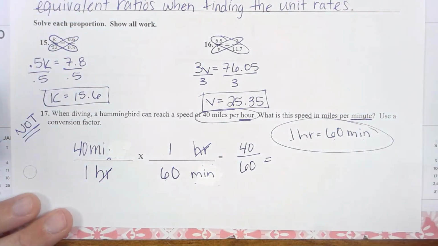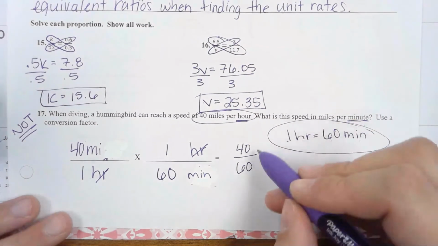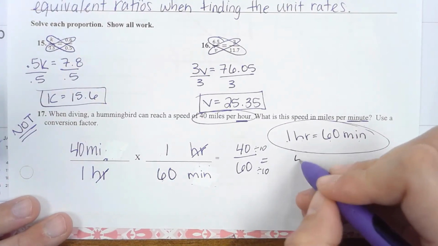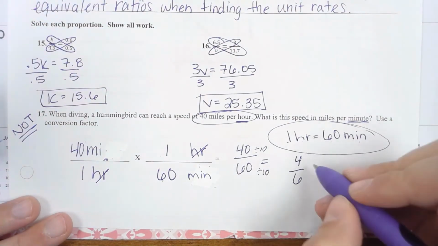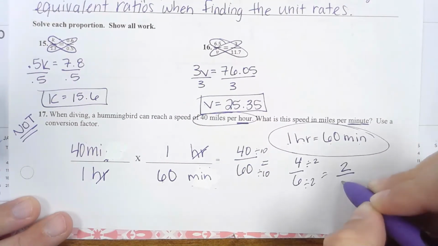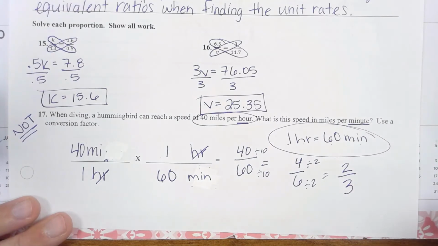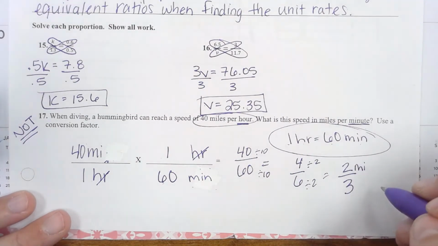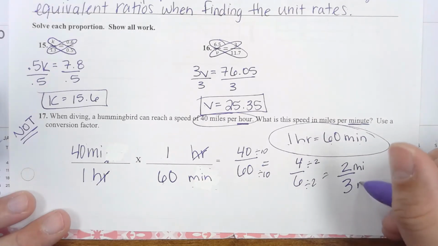And then if I were to reduce this, I can divide by 10 here. So that gives me 4 over 6, but then I can still divide by 2. So then that would give me 2/3. So this means that there's going to be 2 miles per 3 minutes.